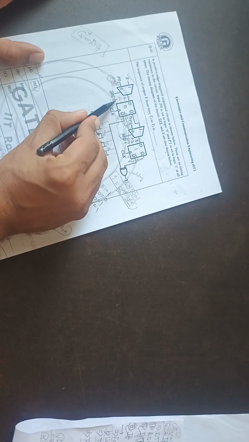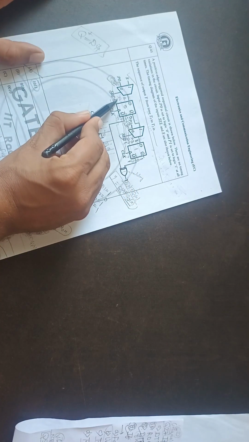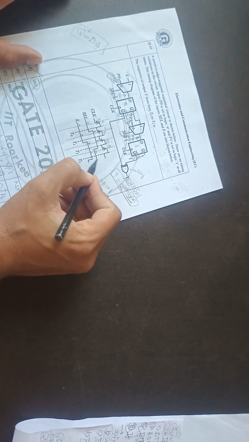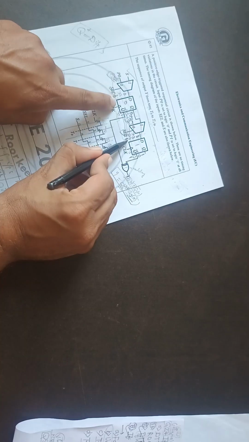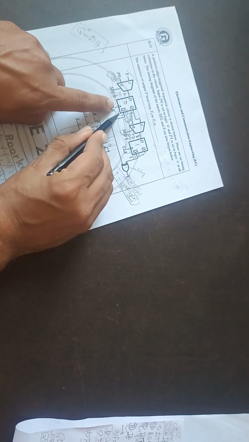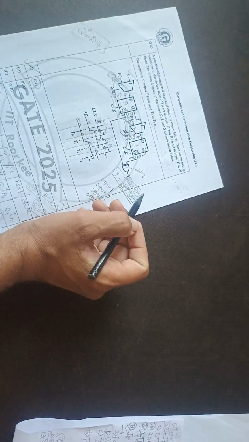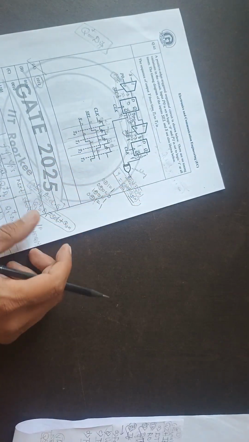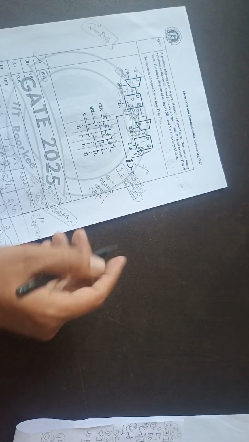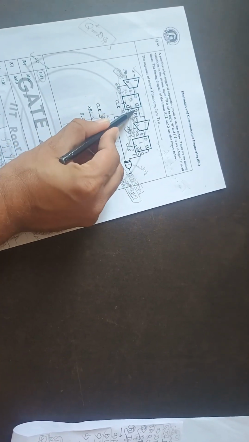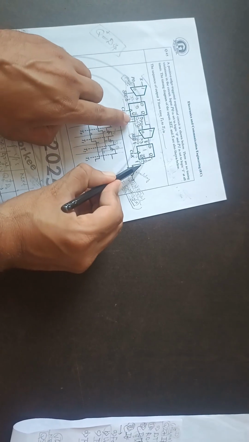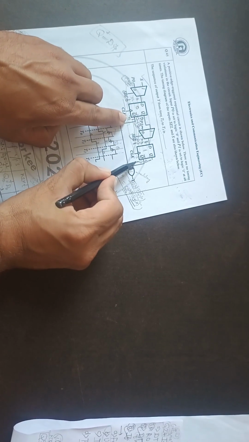Okay, so this part is 0 and this part is 1, so after the fourth clock this 0 1 will transfer to output, so the output will be 0 1. Okay, so we know the output of both flip flops after all 4 clock pulses: 0 1, then 0 0, then 1 0, and then 0 1.